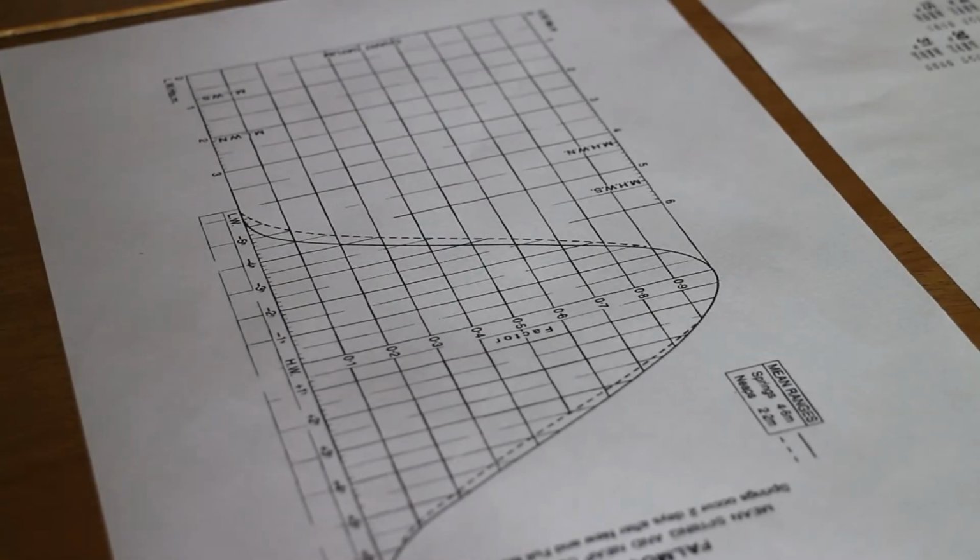So part B of the example is finding the height of tide at 10 o'clock on the 31st of July. Part C is what time will there be a height of tide of 4 metres on the afternoon flood tide of the 31st of July. So we're still looking at the 31st of July, but we're looking at a different part of the day.